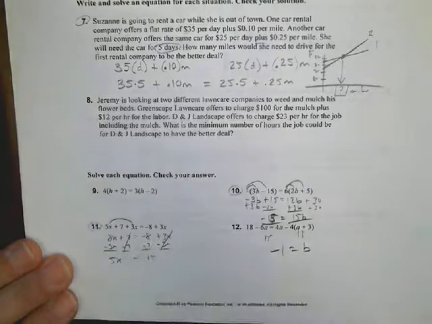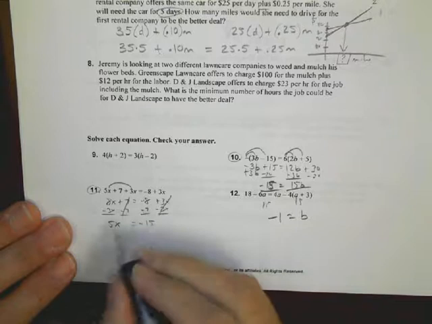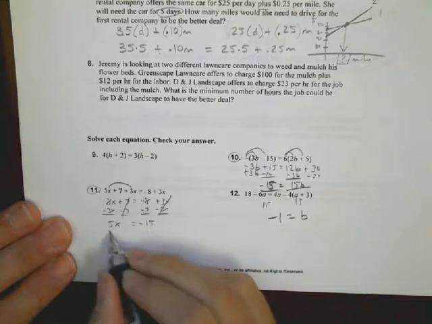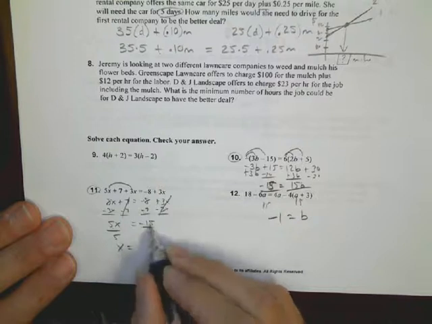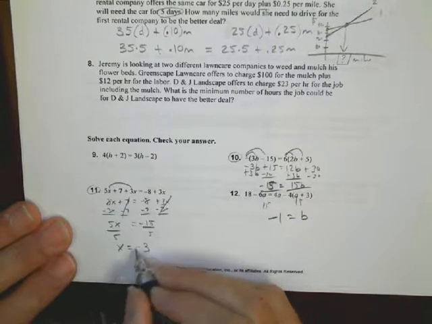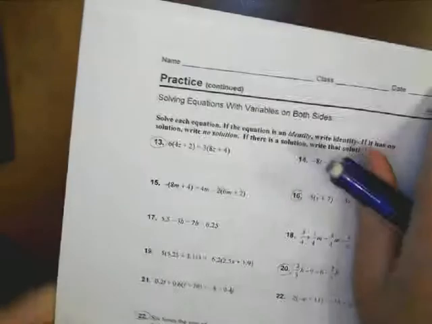Again, the signs are the same, so I find the sum and keep the sign the same. So 8 plus 7 is 15, and still negative. So I'm at 5x equals -15. I divide both sides by 5, and x equals 15 divided by 5 is 3, and it's still negative for number 11. All right, let's turn over the back side and look at a couple more.